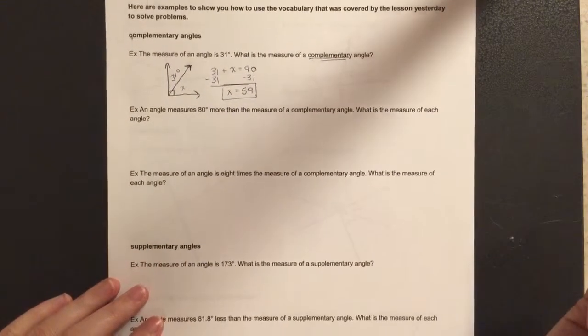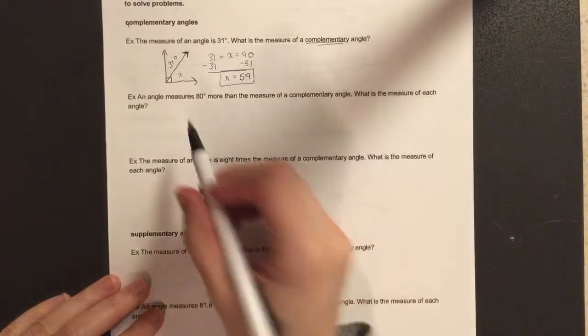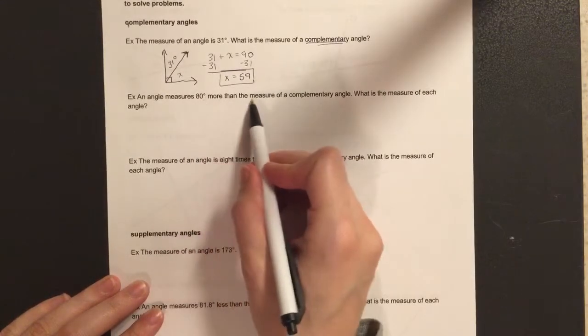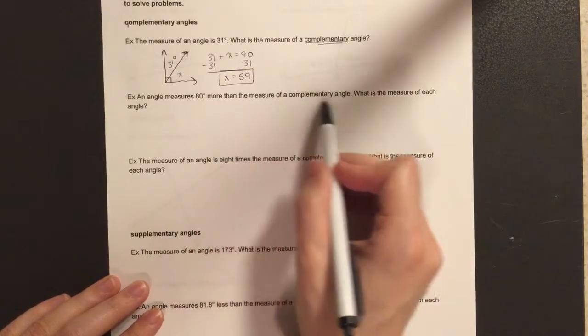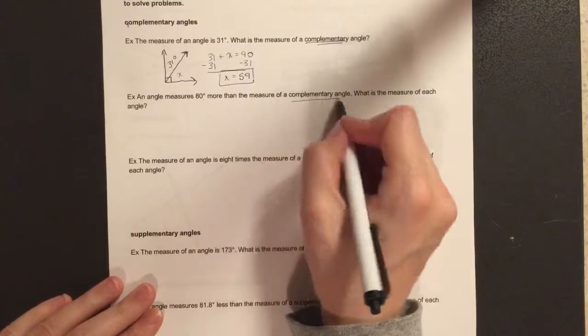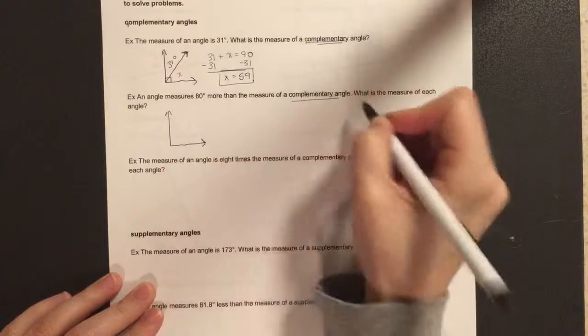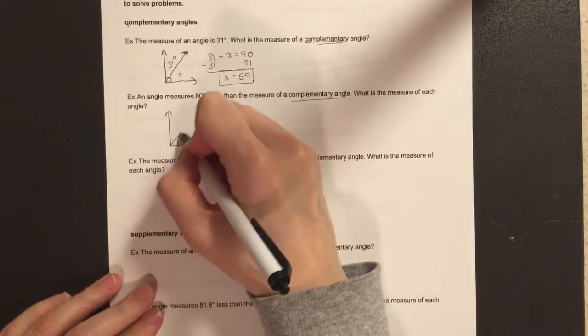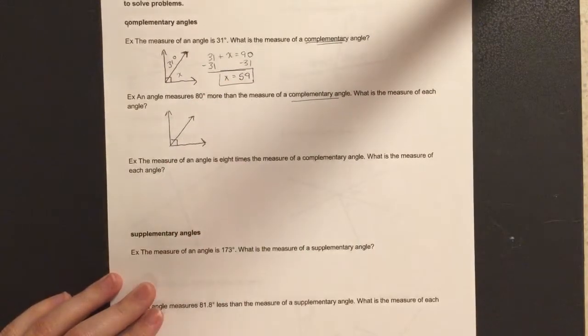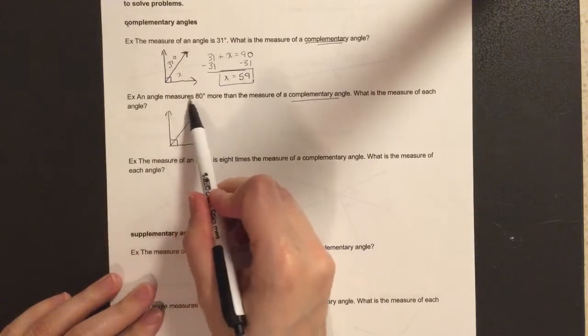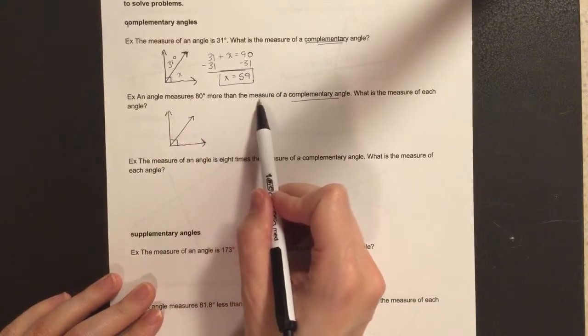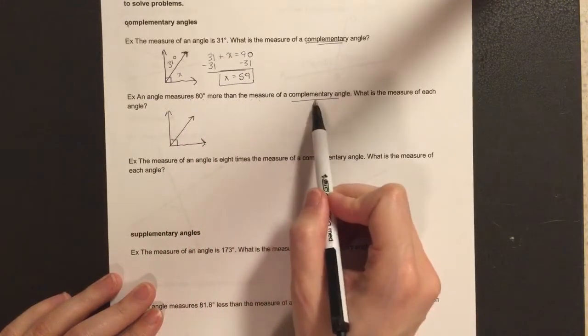Looking at the next example, an angle measures 80 degrees more than the measure of a complementary angle. Okay, so there's that complementary angle again. I'm going to draw a picture. I'm going to make it 90 degrees because it says complementary. Now it says I have an angle that is 80 degrees more than the measure of a complementary angle.